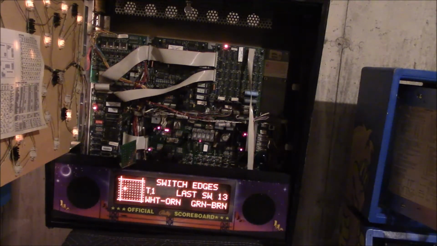If you have a switch matrix problem that's daunting you and you don't know where the problem is and you can't figure it out after everything else, it might not be on the CPU board, it might not be in the switch matrix itself. It could be on the driver board, and it could be one of those optocouplers.